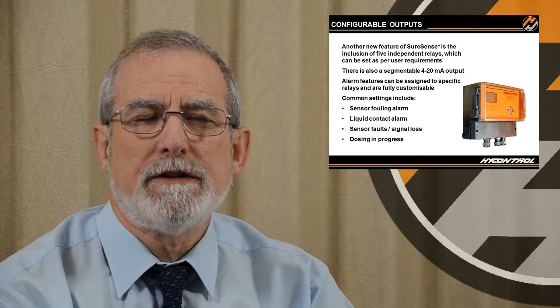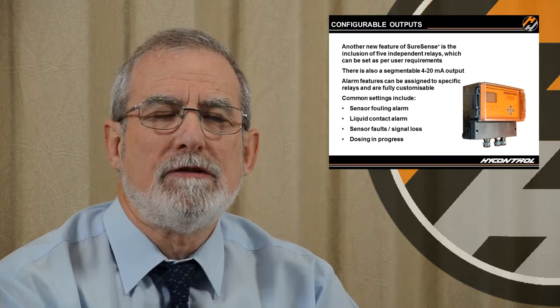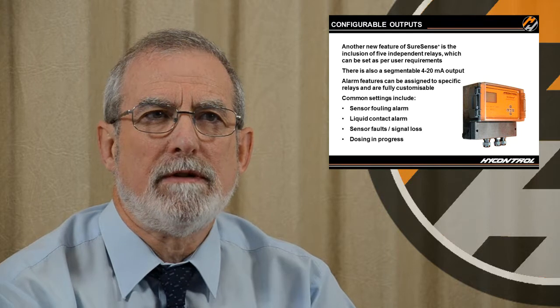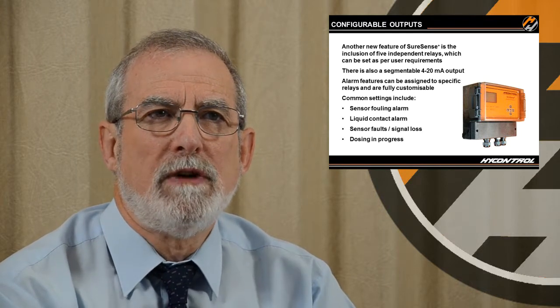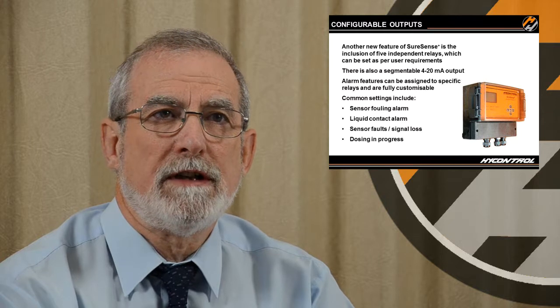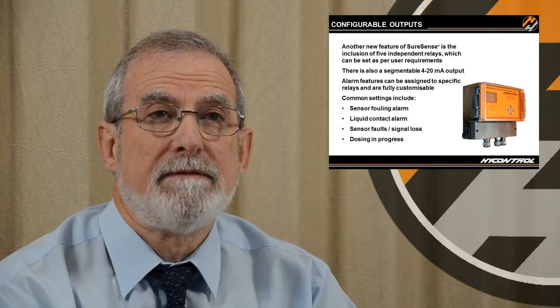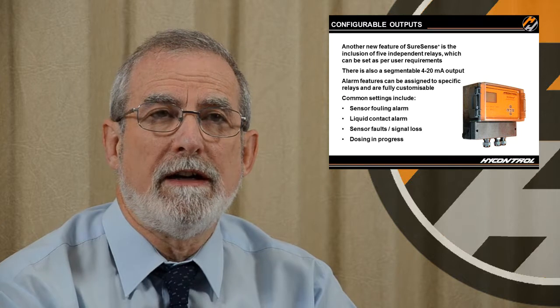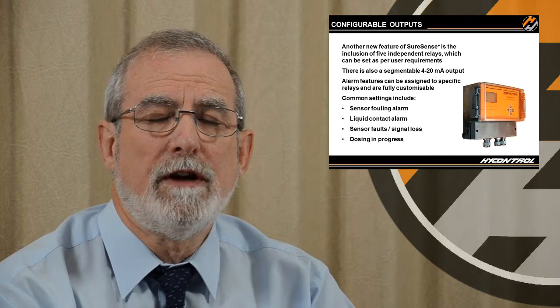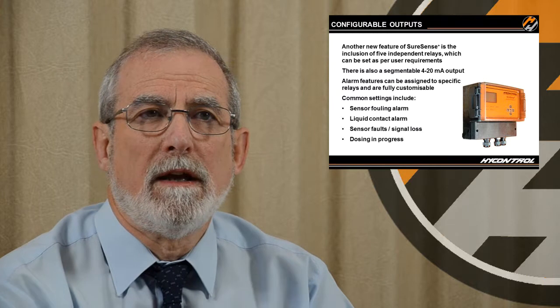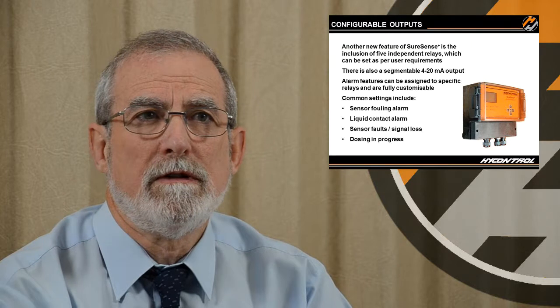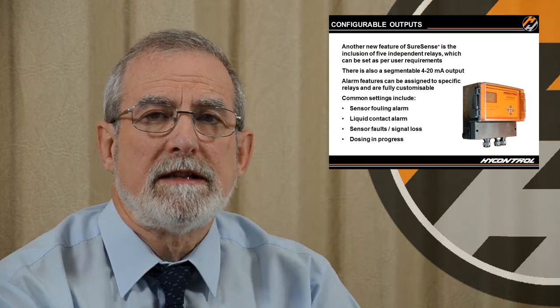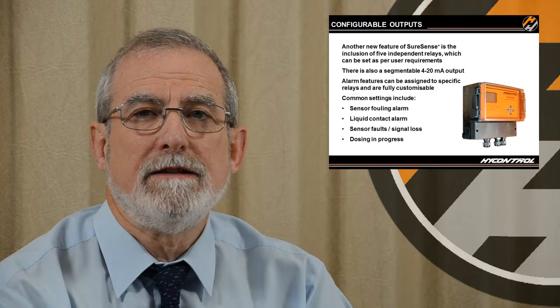In addition to that, the first 3 relays are typically used for dosing type applications. So relays 1 to 3 can be used for dosing on 3 different points, and some of the alarms can be set up on there. Relays 4 and 5 can be used for a whole variety of different alarms, but they can't be used for dosing. So depending on the requirements, it's necessary in some cases to choose the right relay to do that job.